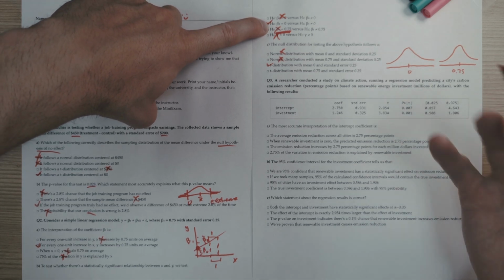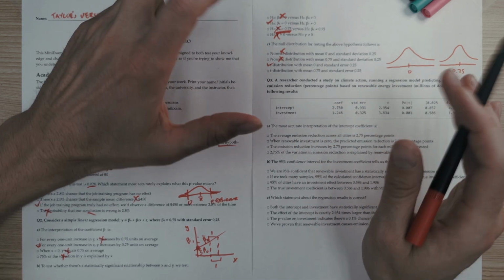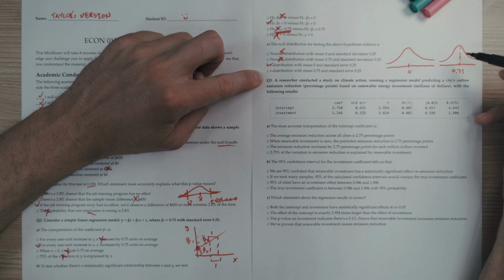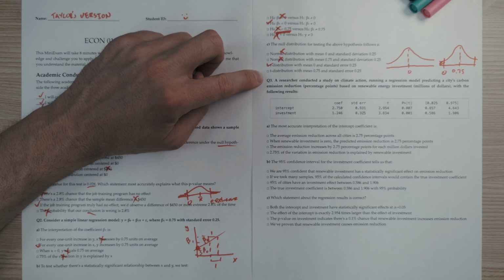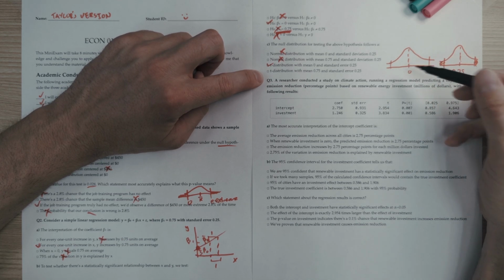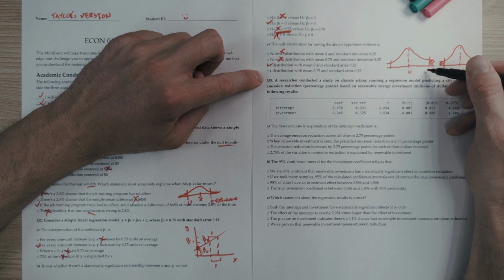But like we've talked about so many times, it's mathematically equivalent when we're calculating p-values to center the t-distribution on the sample mean and then check for the area in the tails more extreme than 0. But the distribution itself is this one.